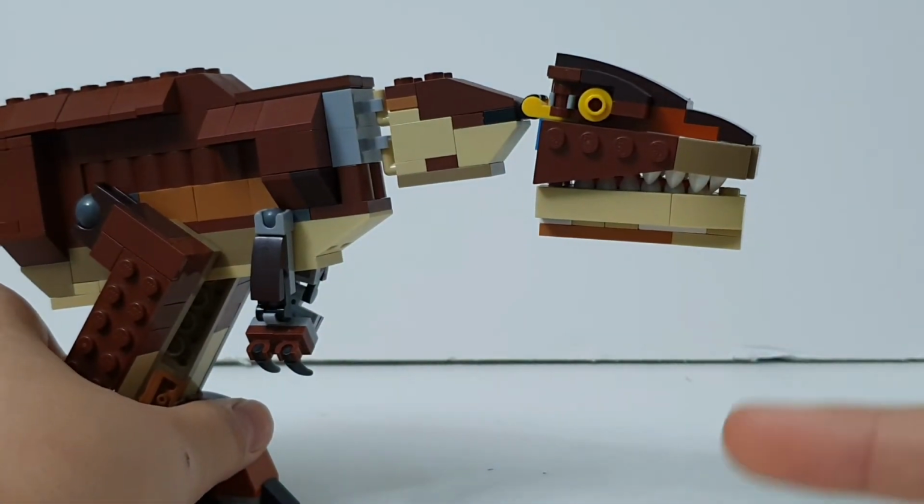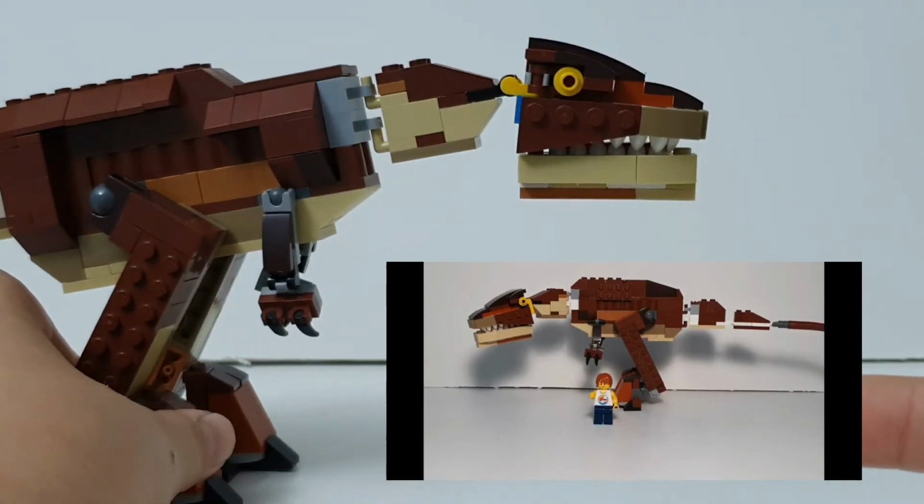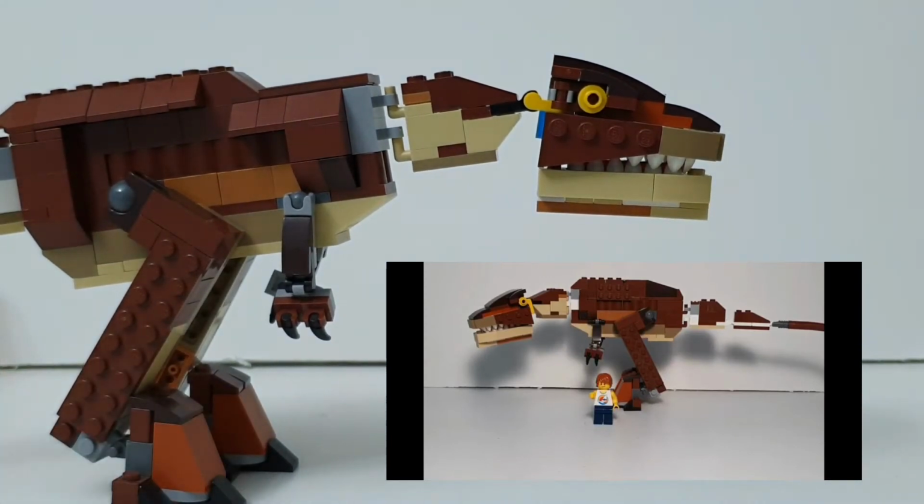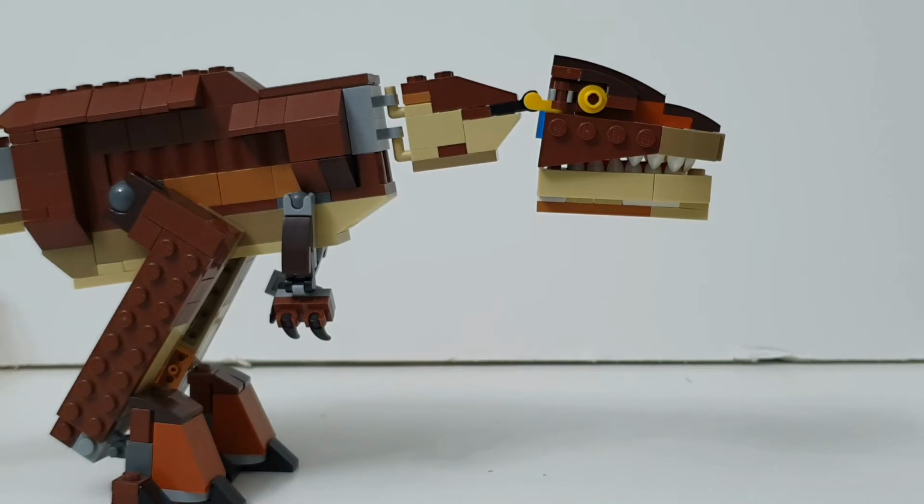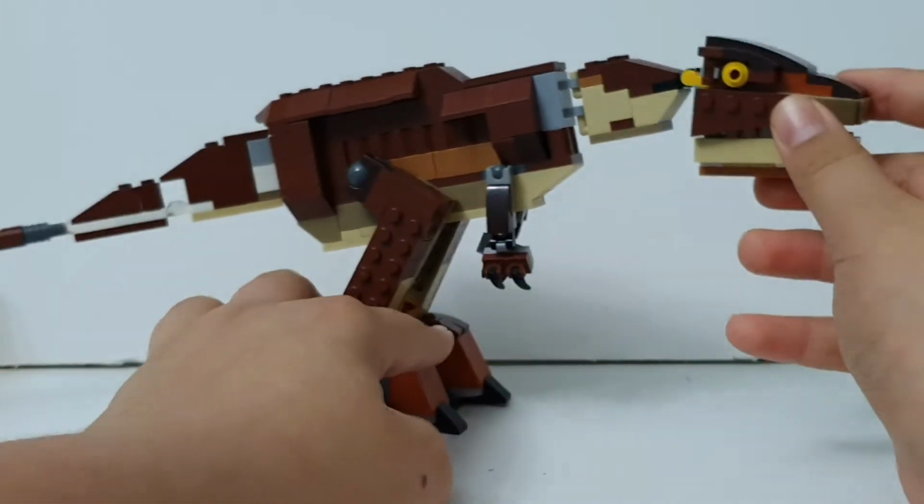Here's the picture of the original T-Rex that I made on my channel. You can go check that out to compare them. In general, when I update a dinosaur, it looks much better.